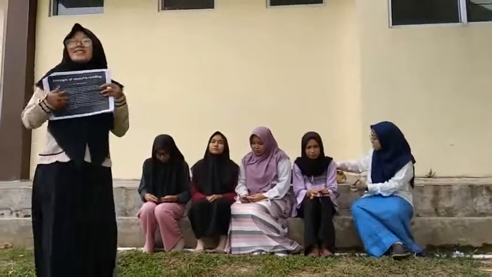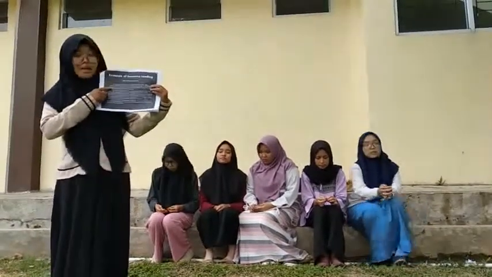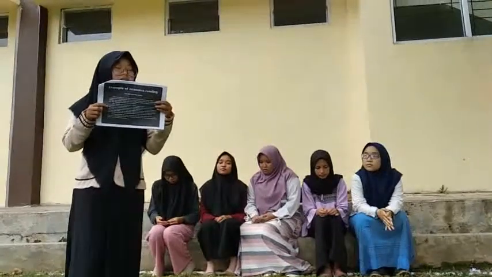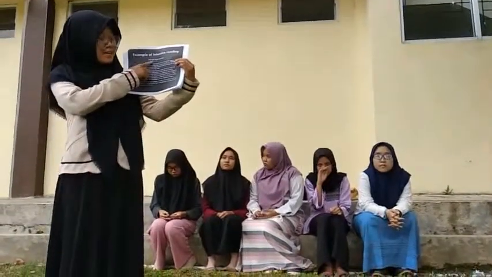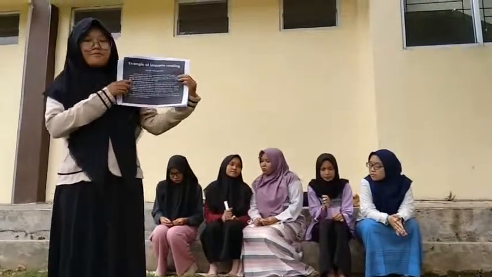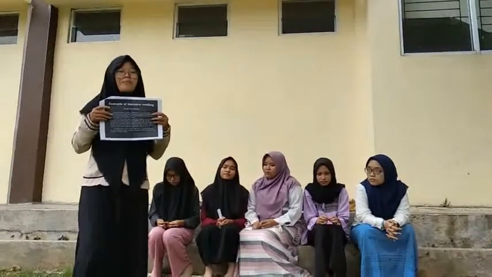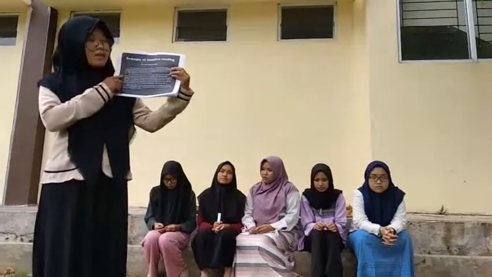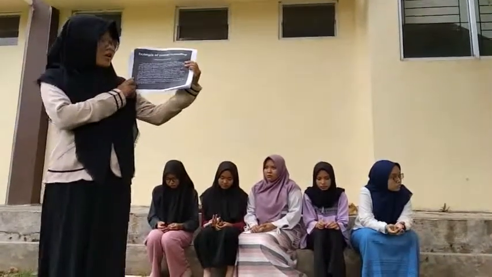Okay guys, this is the implementation of intensive reading. That's the example. The example is a narrative text. The title is The Ant and the Dove. After you listen to the material of intensive reading, let's read this narrative text. Okay.